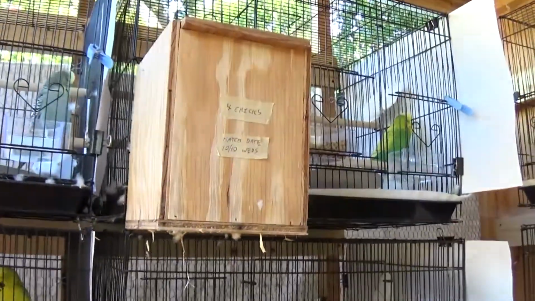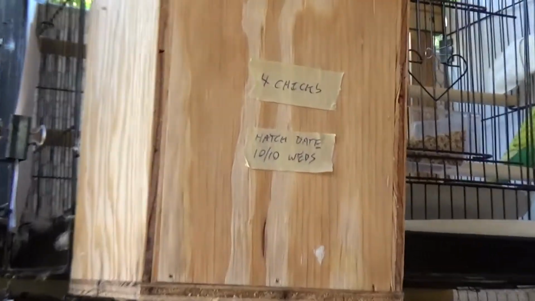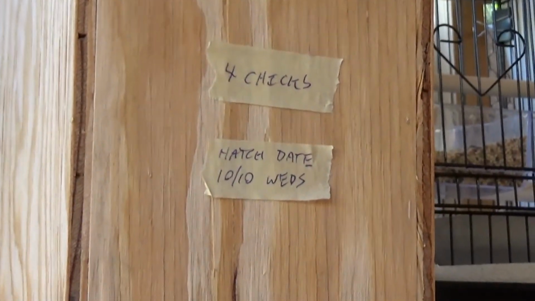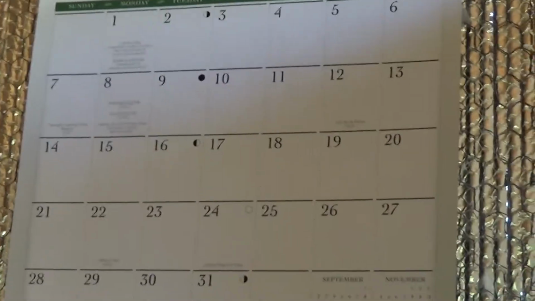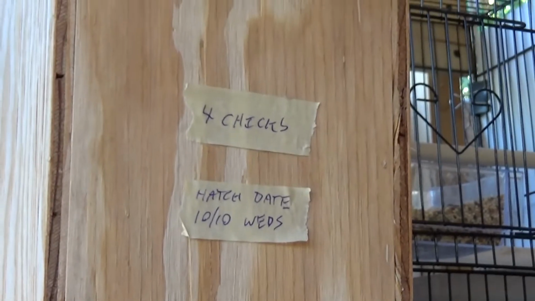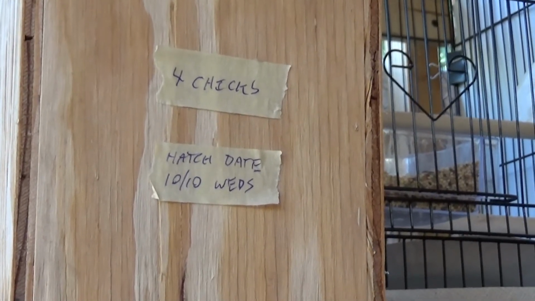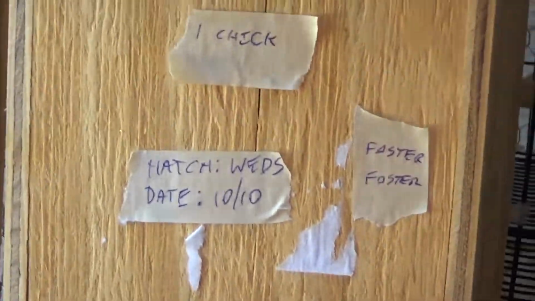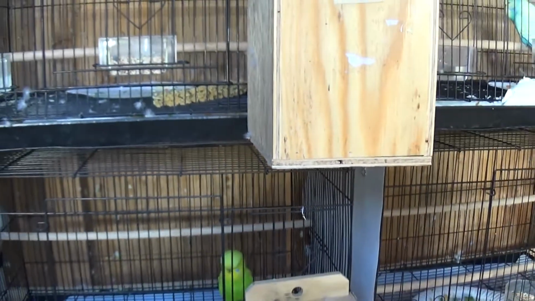These little pieces of tape on the back of these boxes is a cool way to do a quick look and go, oh, I look up here on my little calendar and go, oh, today's Wednesday. Let's check this one. And then after that, I pull the tape off and write in whatever comes next. So there's first hatch dates there. There's cull dates there. There's fertility checks there.